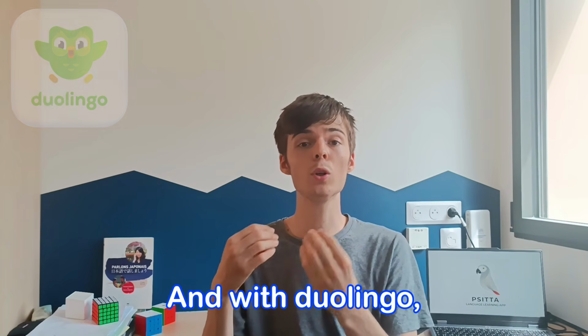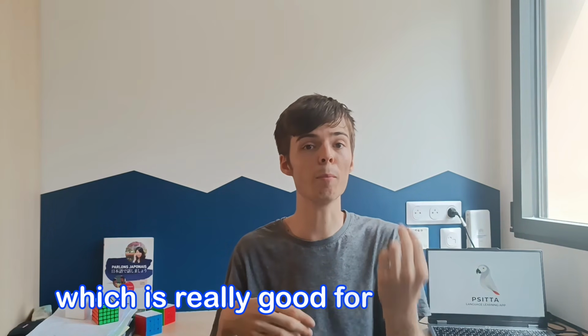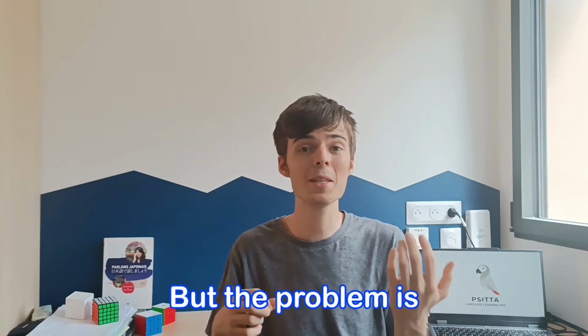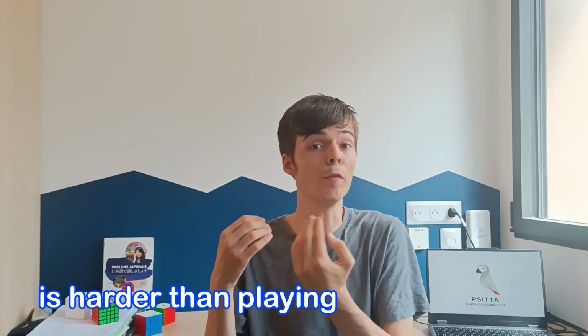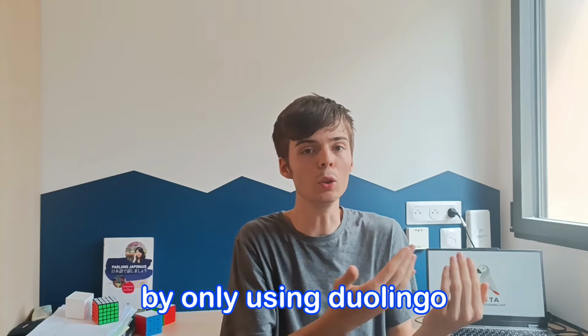For example, everyone knows Duolingo. With Duolingo, you learn a language like you're playing a video game, which is really good for motivation. But the problem is, learning a new language is harder than playing a video game. And you cannot be completely fluent by only using Duolingo to learn a language.